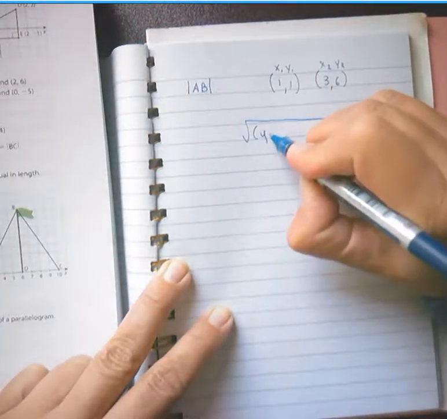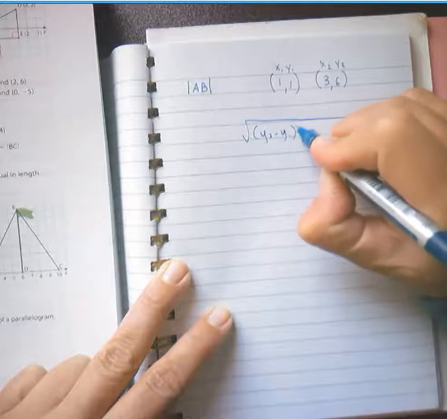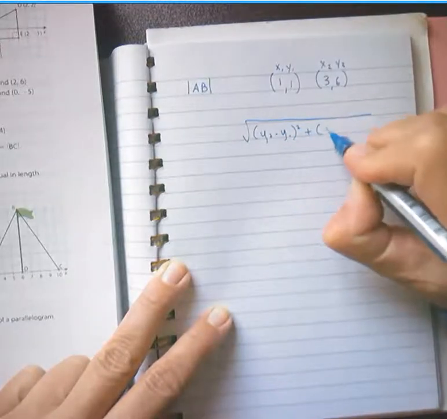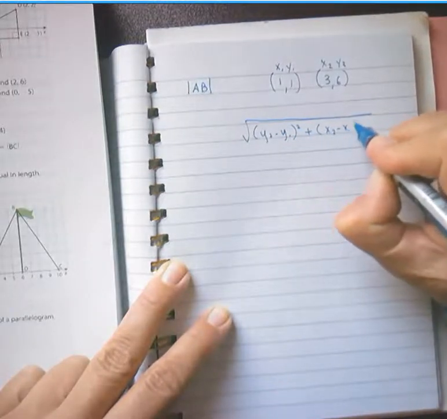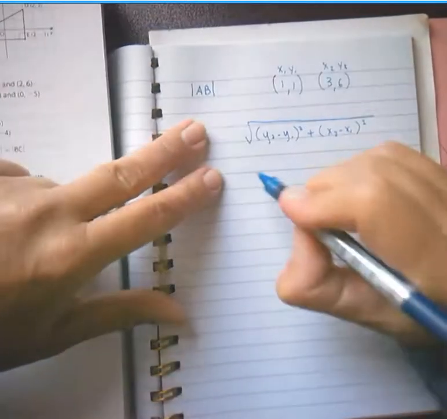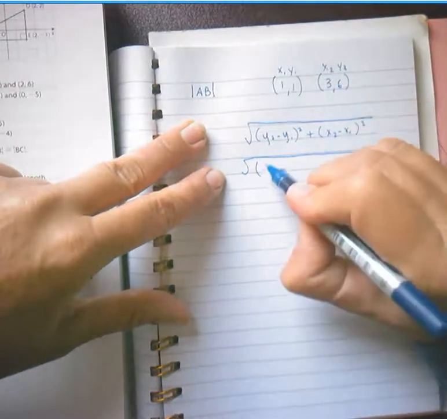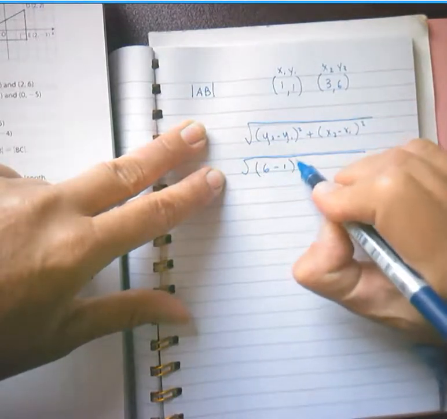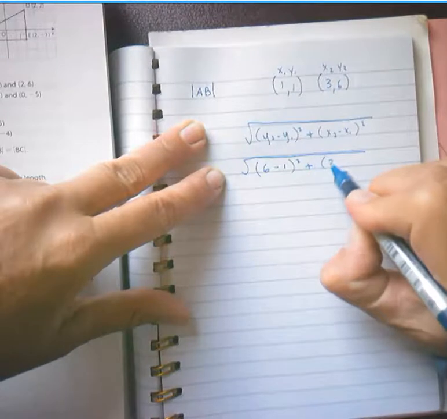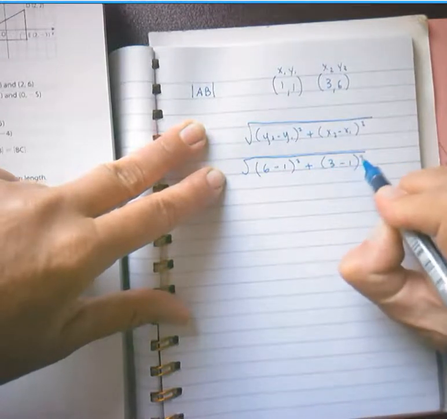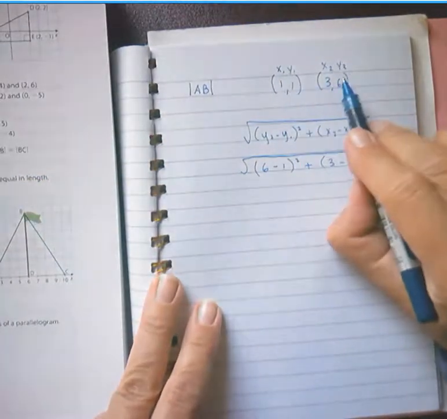So you've got y2 minus y1 squared plus x2 minus x1 squared. Plug the values in, remembering your square root sign. So we have 6 take away 1 squared plus 3 take away 1 squared. So again, remember, y2 is over here.